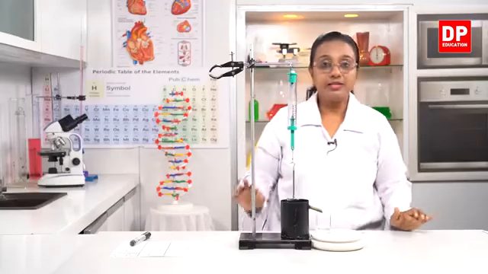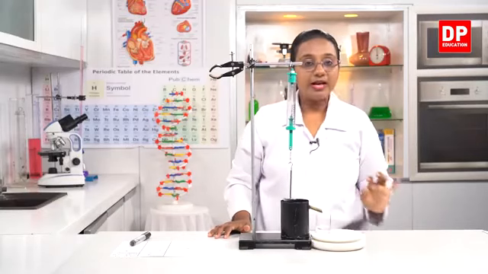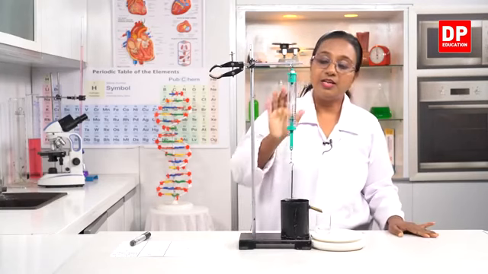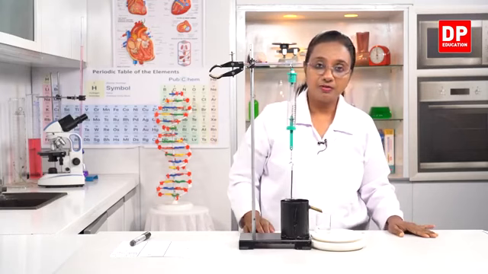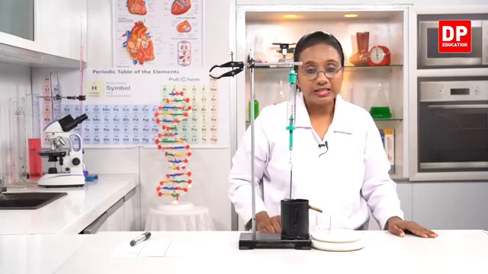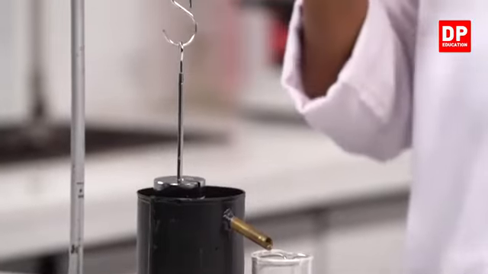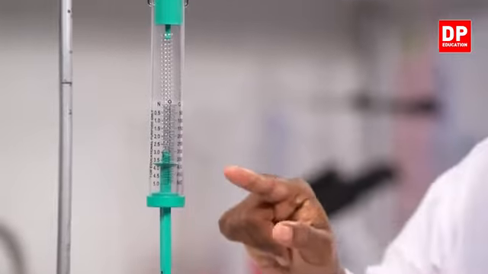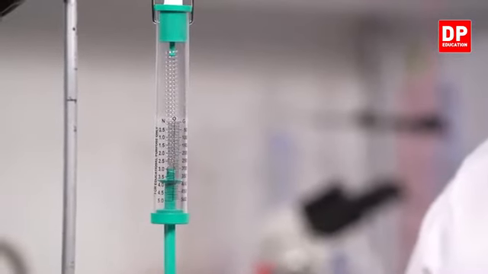Now here it is half submerged. So you can see here, students, the water has been displaced. At this time, we need to look at the reading of the Newton balance as well as the reading of the beaker containing water. So can you all see the reading here, students? It's 3.7 Newtons there.